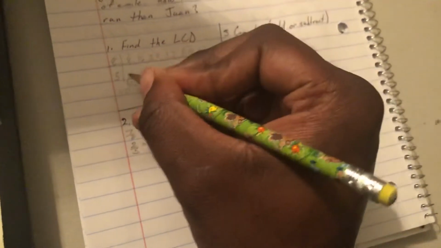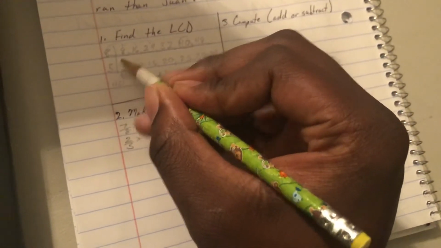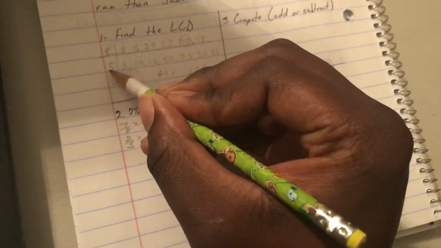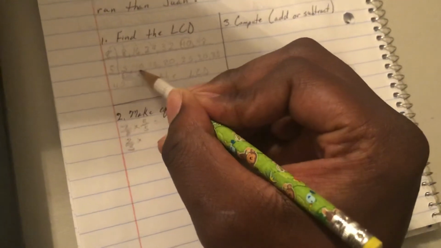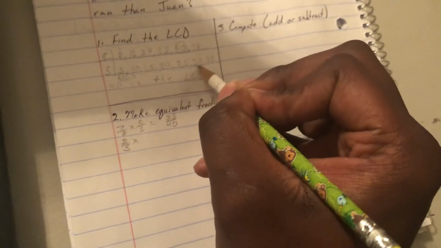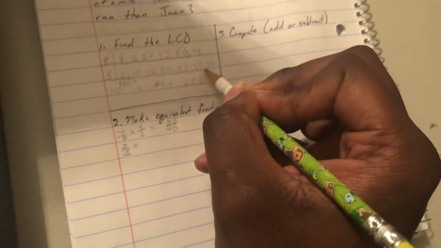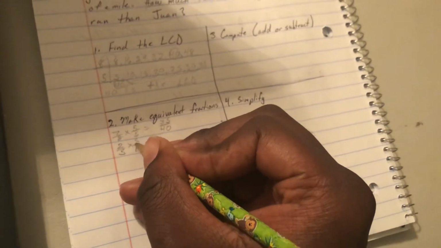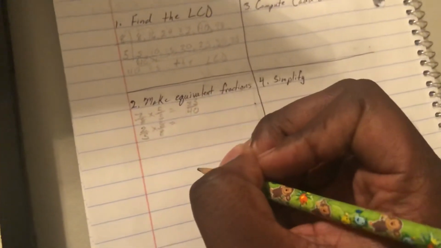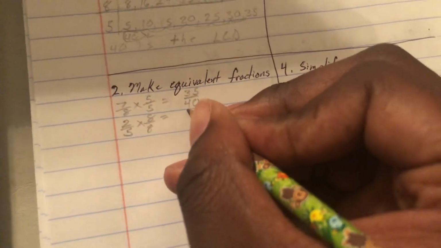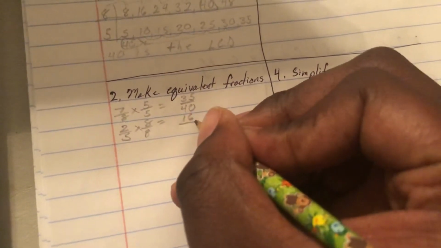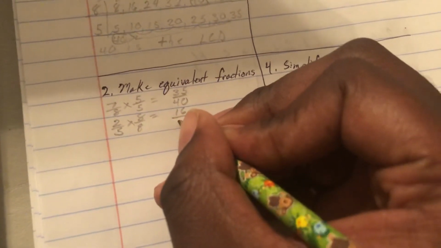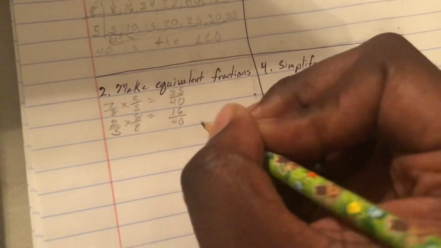Now 5 is my denominator here. If you forgot what you need to multiply 5 by to get 40, you can count: 1, 2, 3, 4, 5, 6, 7, 8. So, it's going to be 2/5 times 8 over 8. 2 times 8, numerator times numerator, 16. 5 times 8, denominator times denominator, is 40.